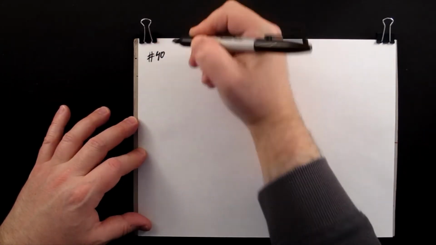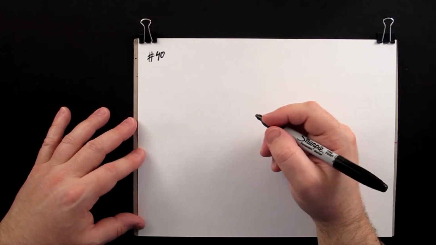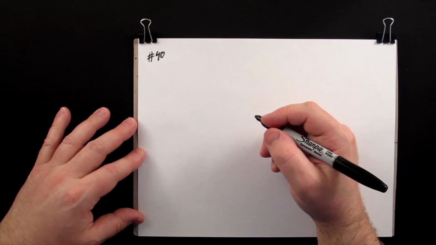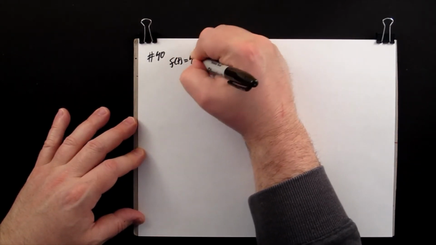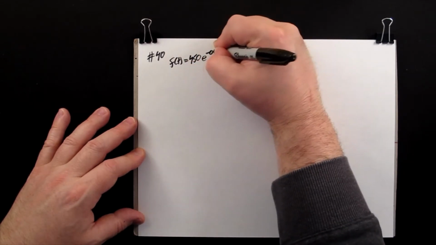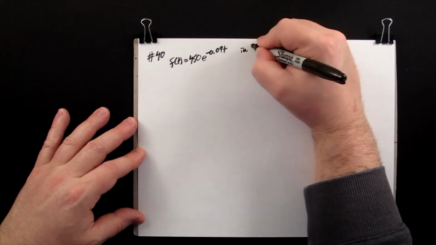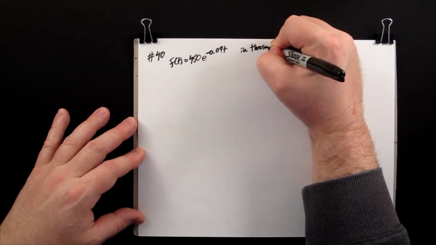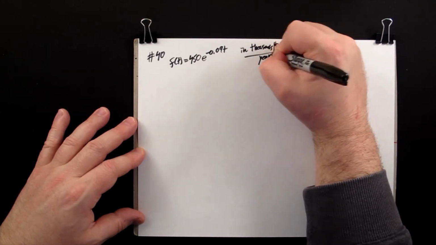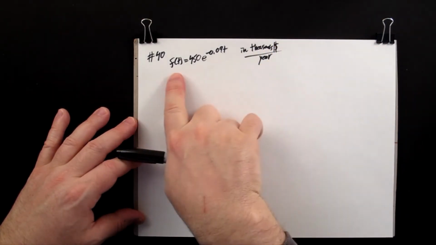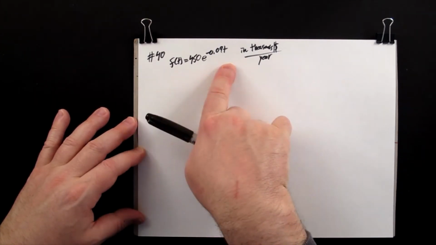Number 40. Suppose the output of the machinery in a factory can be considered as a continuous income stream with an annual rate of flow at time t given by f of t equals 450 e to the negative 0.09 t, and this is in thousands of dollars per year. So what they're doing is approximating the actual output of the machinery by this continuous function.